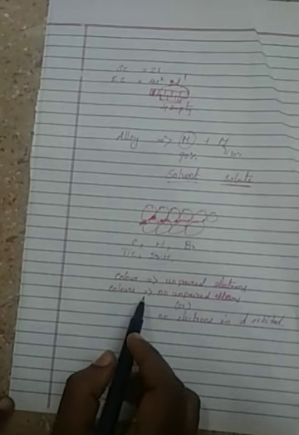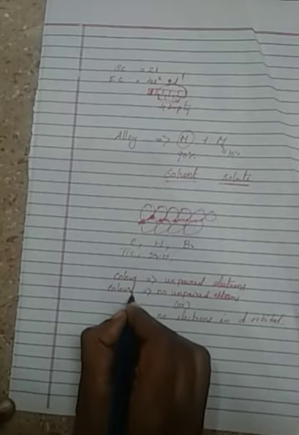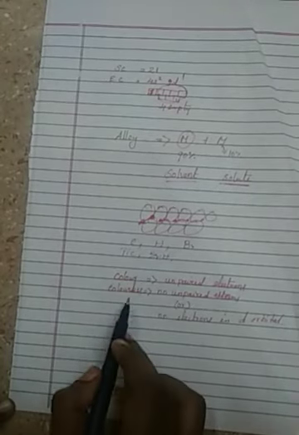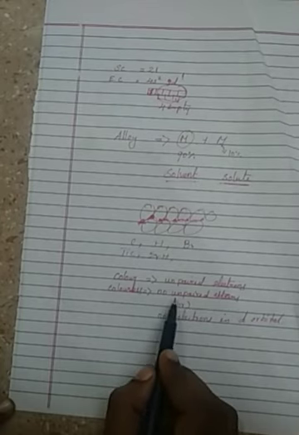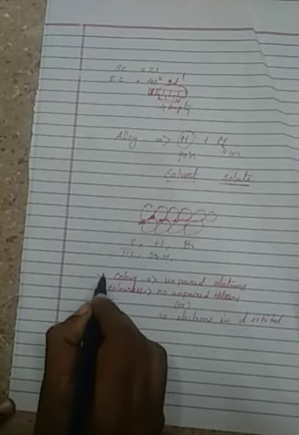So if the elements are colored, they must have unpaired electrons. If they are colorless, they don't have unpaired electrons or have no electrons in the d orbital. This is a very important note you have to remember.